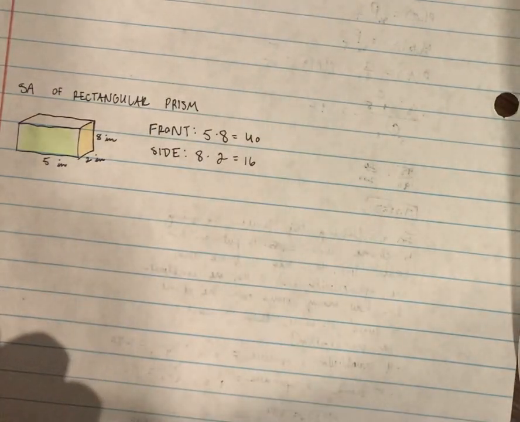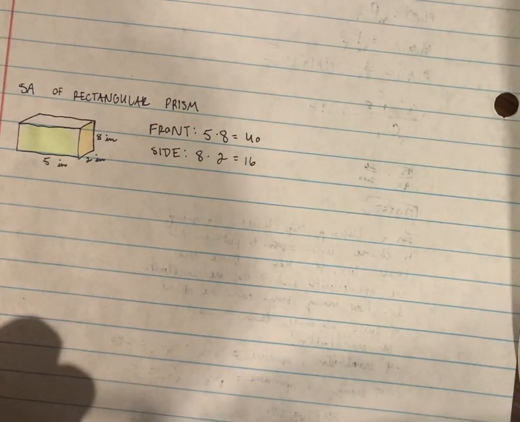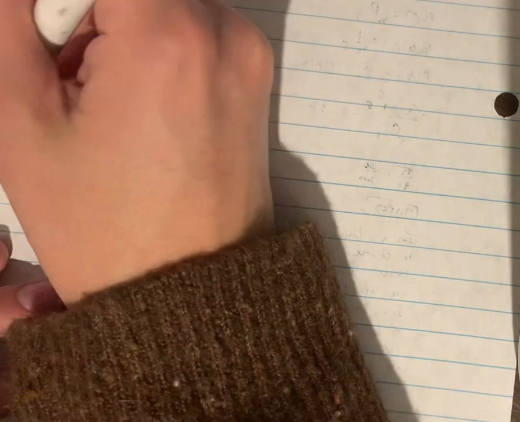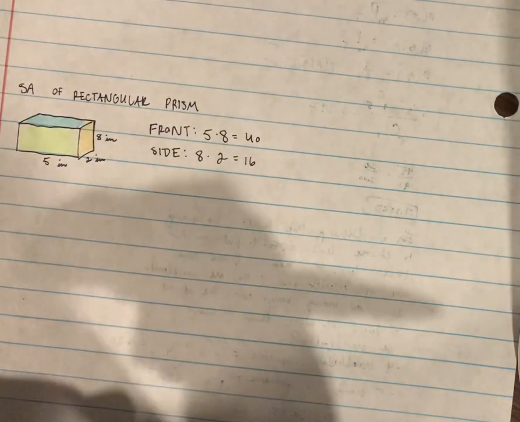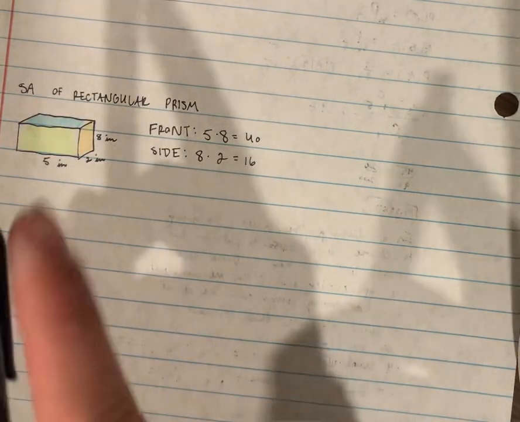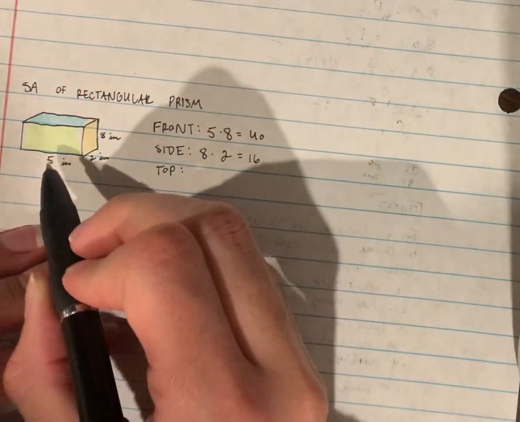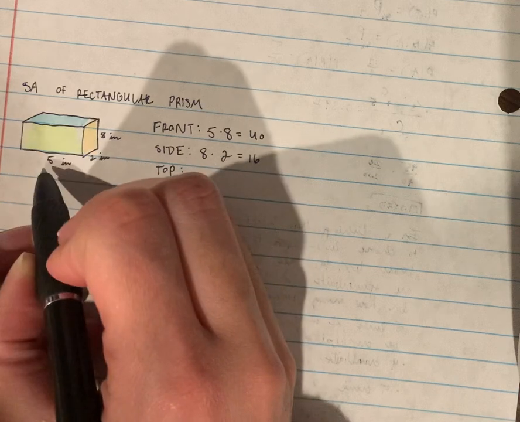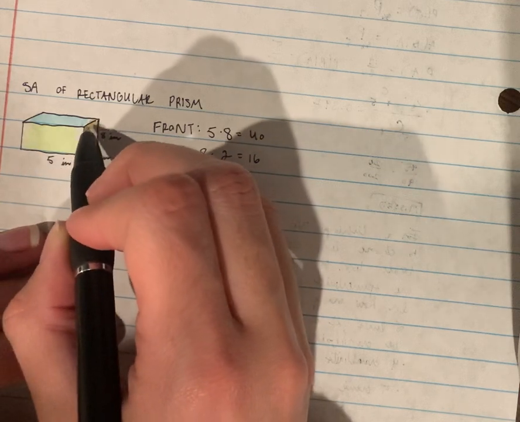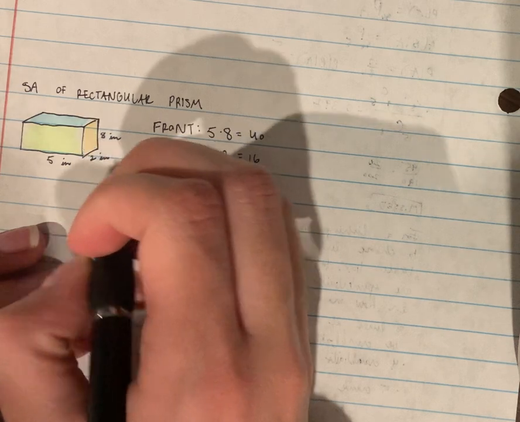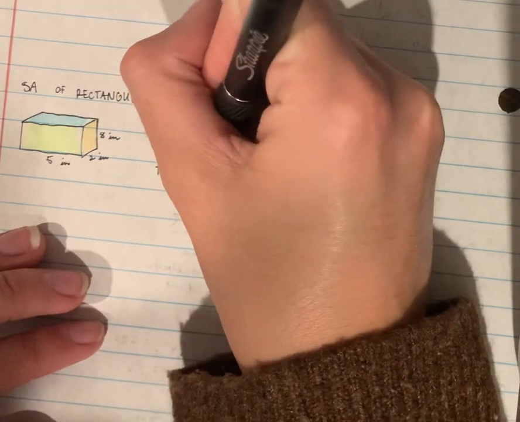All right, lastly, well, almost, we are going to do the area of the top of the rectangular prism. So again, the base length would be 5, and the width here would be 2, because those are the same. It would be 5 times 2 equals 10.